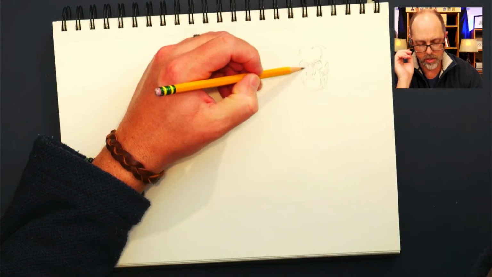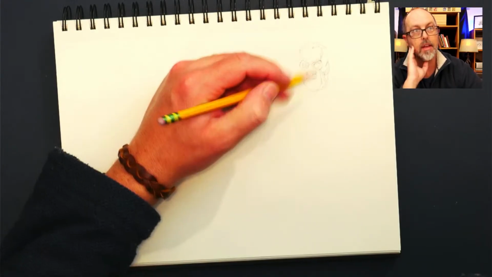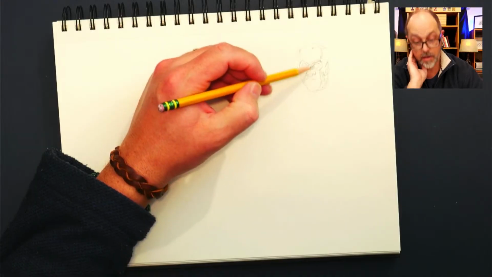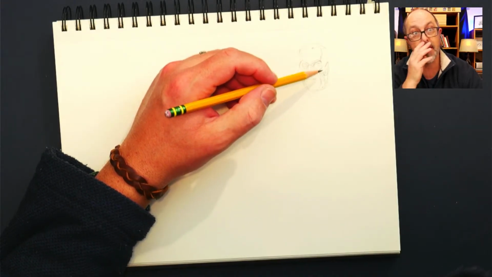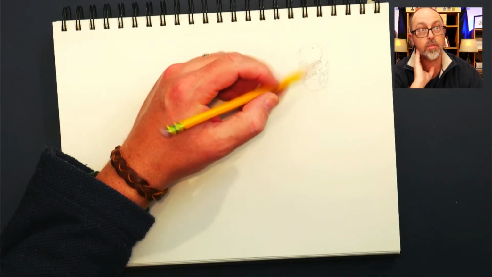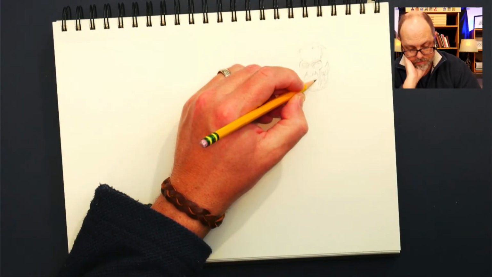I wish I could get to a point where I could break down what I'm looking at into just simple geometry, but I'm not there yet, and it may take some classes on drawing the head to help me get there. So we'll see.